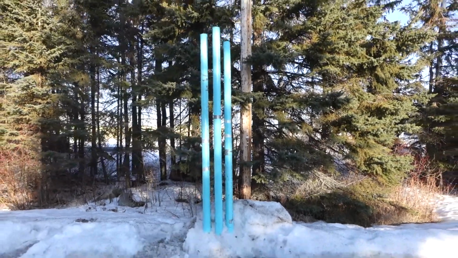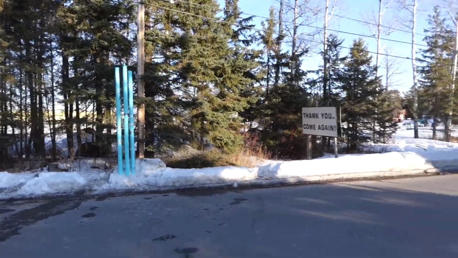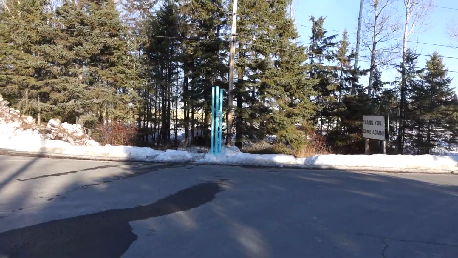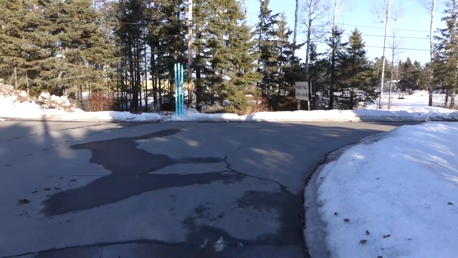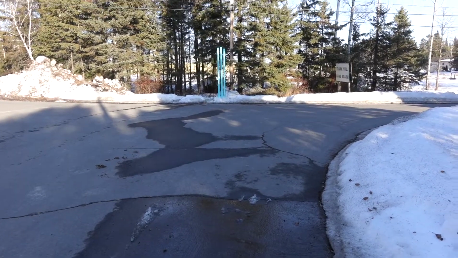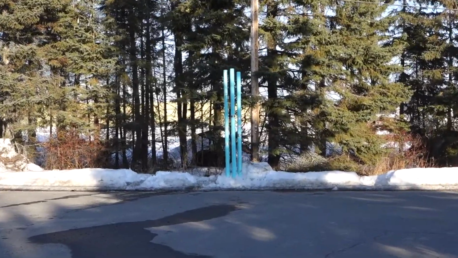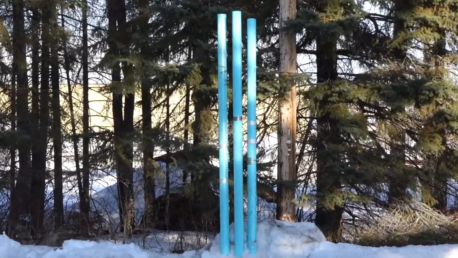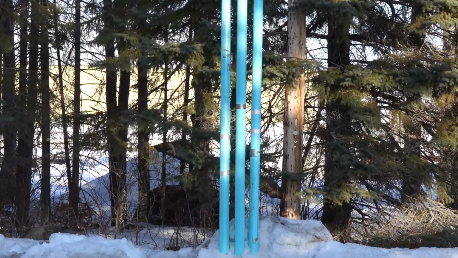So I'll just back off on this. We'll see if we can determine that the poles are tilting. From this vantage point, I'm about 50 feet away, and I can't tell, other than looking at the tops, that the poles are tilted away from me. There's just no way to determine that unless you look at the tops. They just look vertical. Back off again.